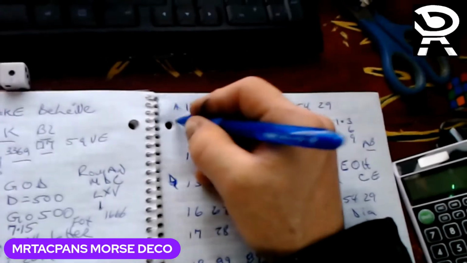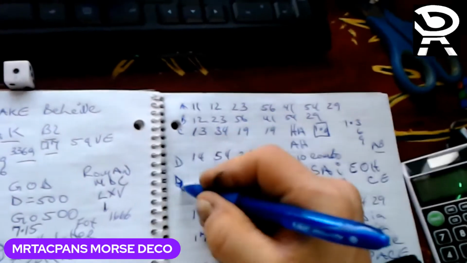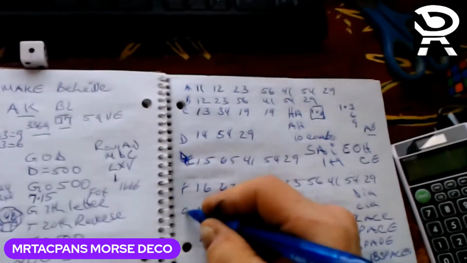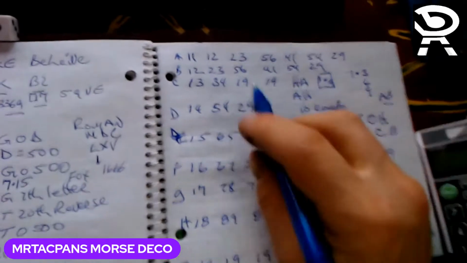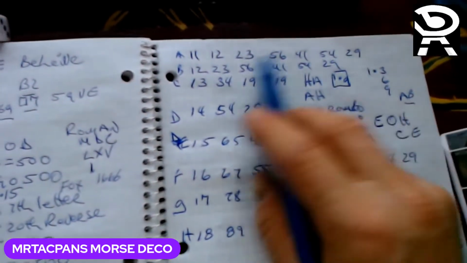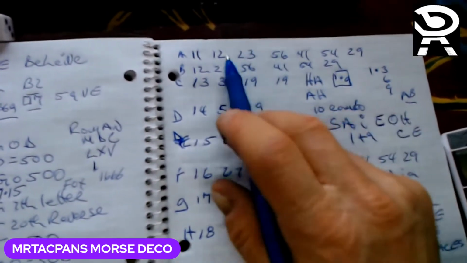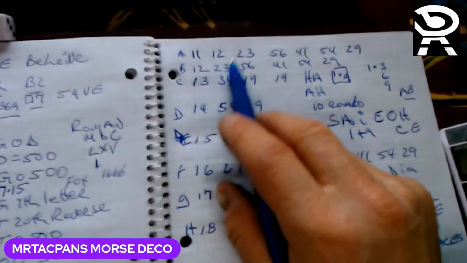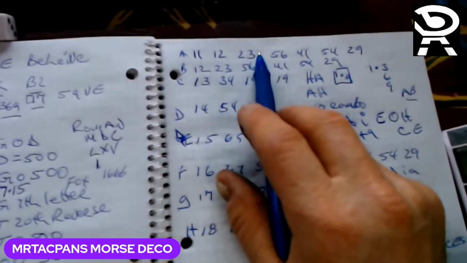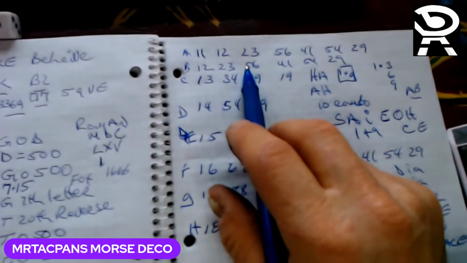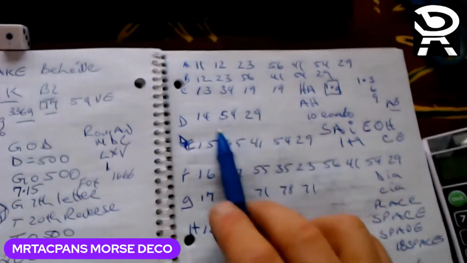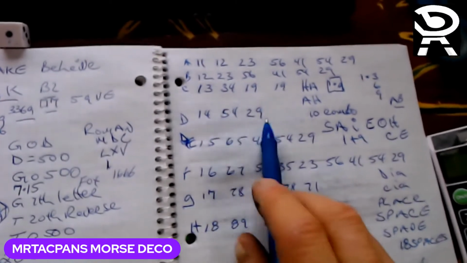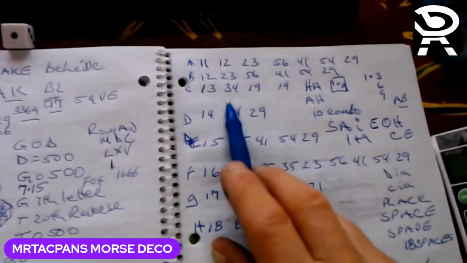So the A, B, C, D, E, F, G, H, I, those are the first 9. First one ends with 29. Second one ends with 29. In fact, A, B, C, this is 1 behind this one. See that? C ends at 19. D ends at 29.